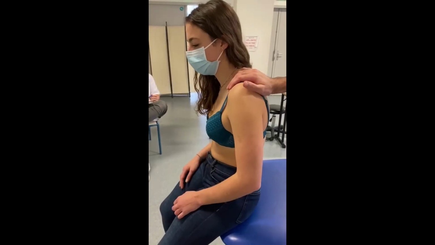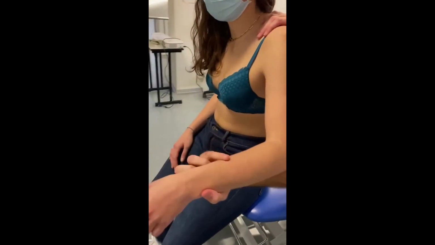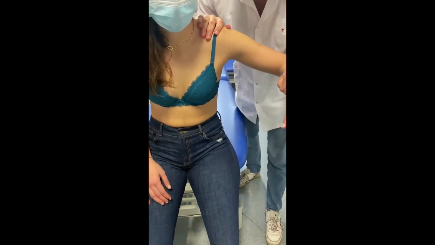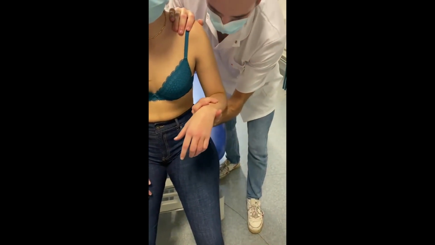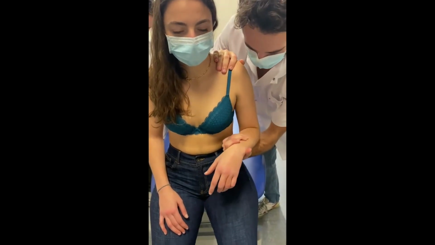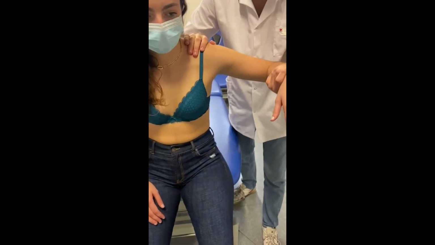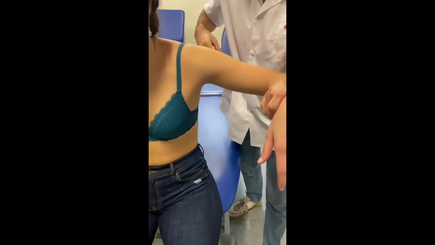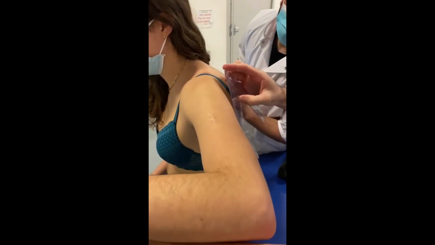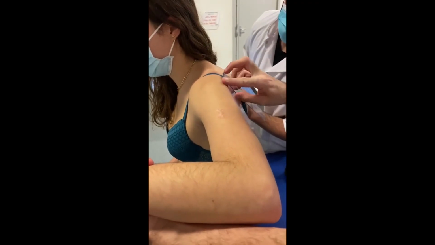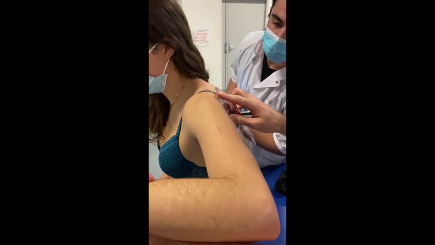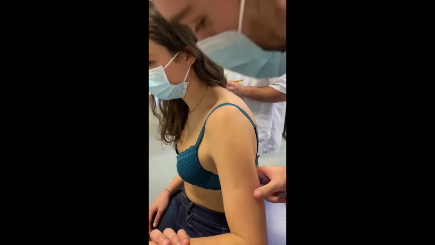I'm going to do a cradle hold with my free arm and do the abduction movement, blocking the lateral bend and the elevation of the scapula. And I measure an abduction of 80 degrees. Okay, perfect.